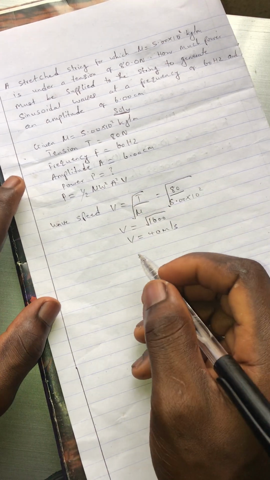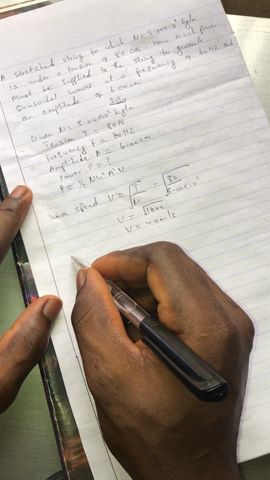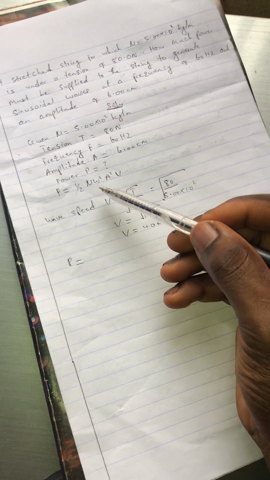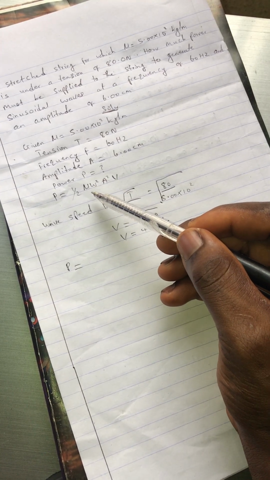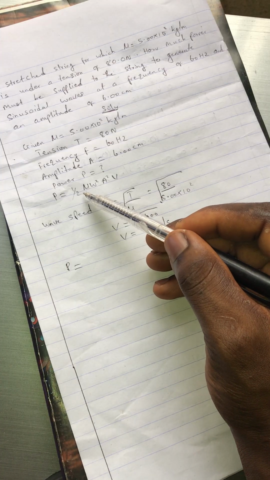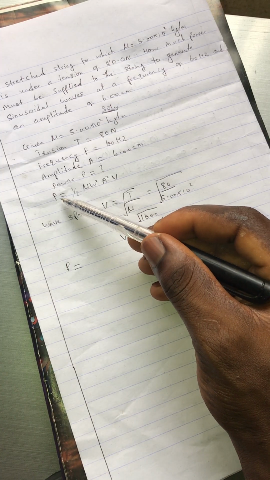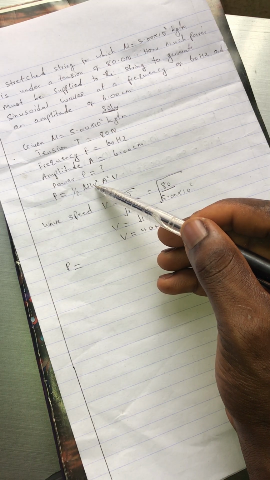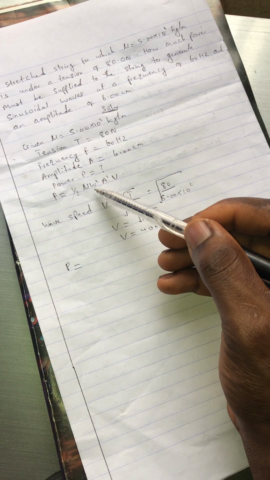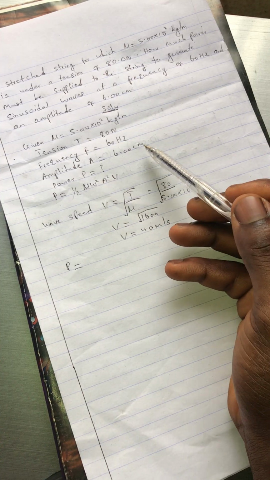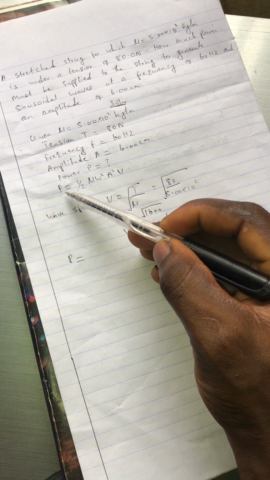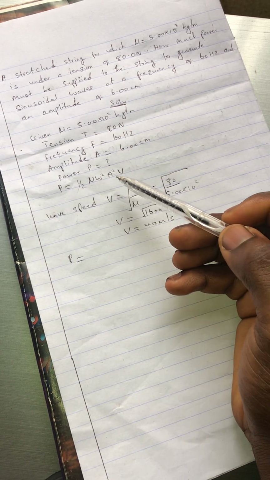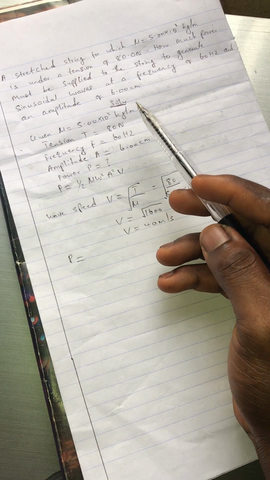Now let's put this in the formula. But let me just tell you something about this formula. If your power is increasing, that means your mass per unit length, your angular frequency, your amplitude and your wave speed are also increasing, because they are all proportional to it. So that is it now.